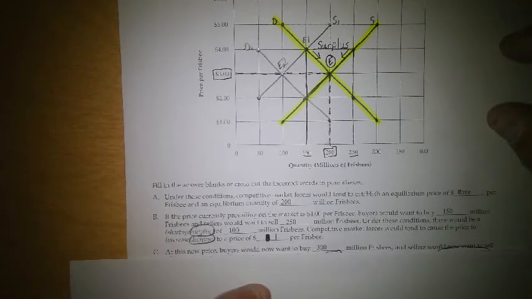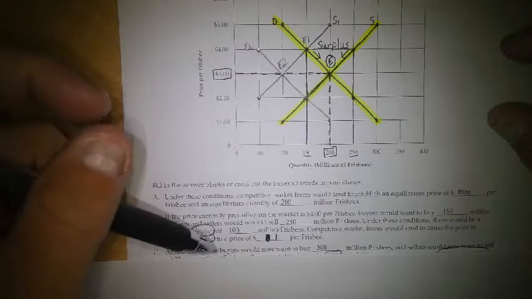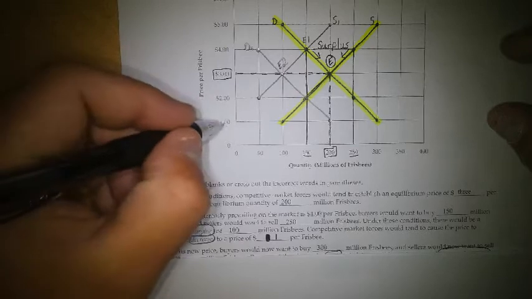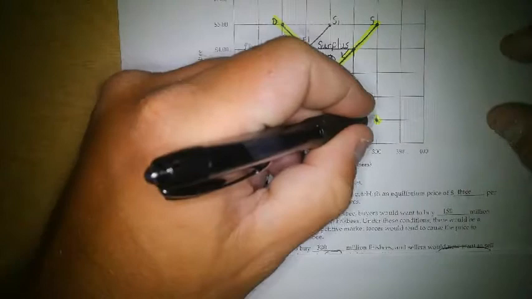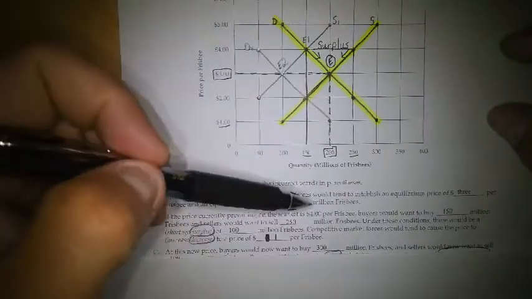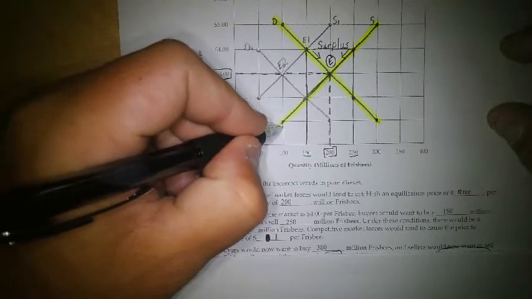So, in part C, we're going to say that the price is $1. Y'all with me? At this new price, buyers would want to buy how many? So we're here at 1. Come all the way over to the demand curve, and how many do we want to buy? 300. So, makes sense. We'll buy 300 of them at $1 a piece. It's pretty cheap, right? So 300 million Frisbees. And at $1, sellers would want to sell how many? 100.